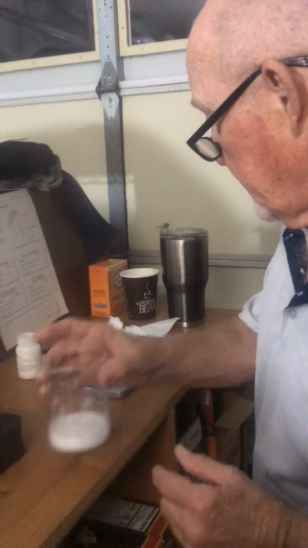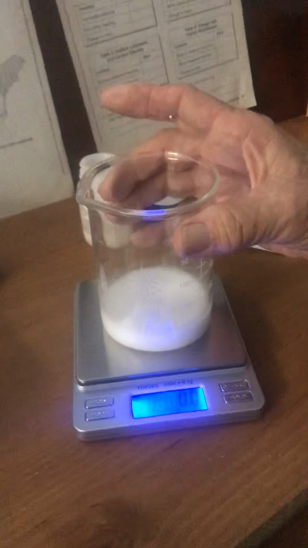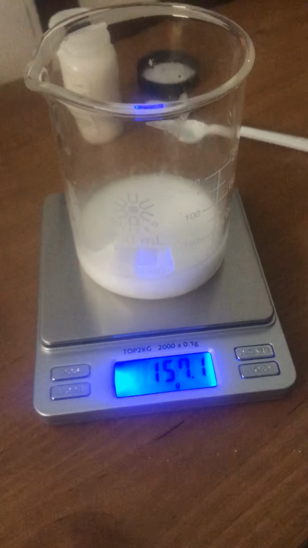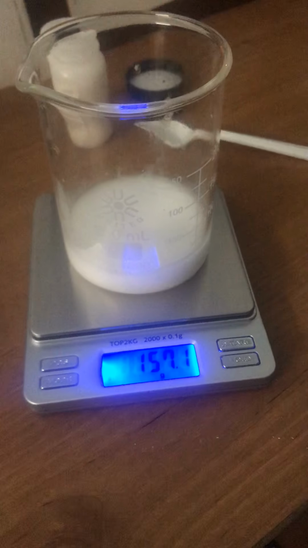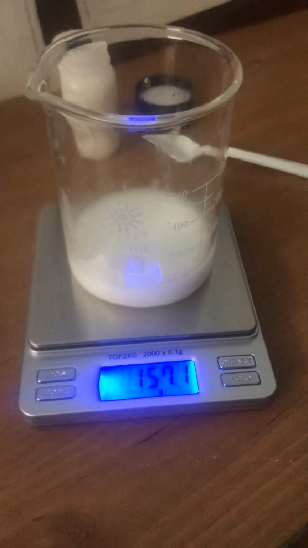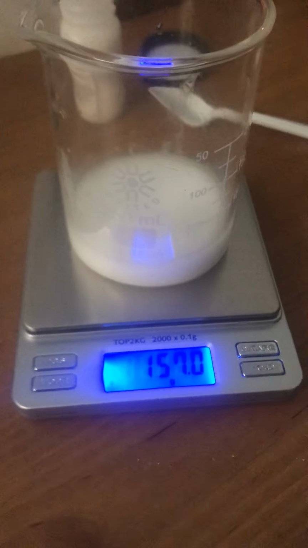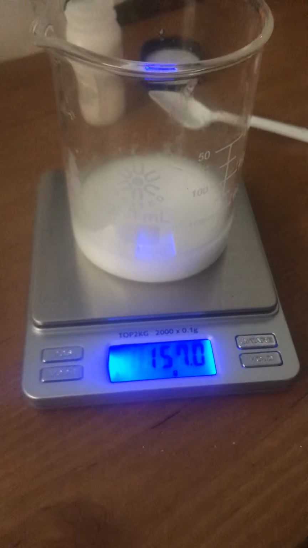Now, let's check it out. Let's see what it weighs. With its mass, it might still be 157.8. So that's a pretty big change, wasn't it? 157 grams, 157 even.